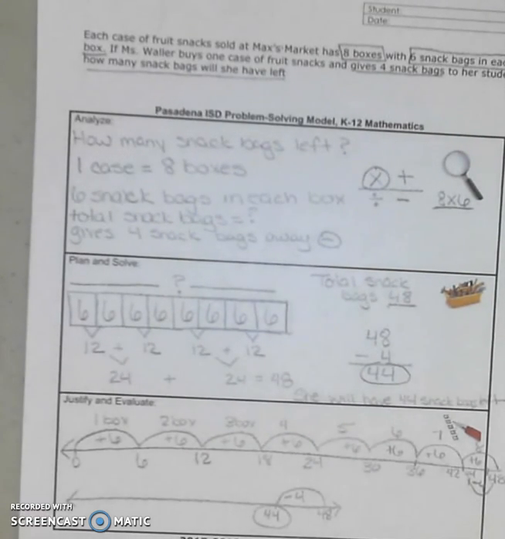I have solved my problem and I got the same answer both times. This is the way that I justify and evaluate.